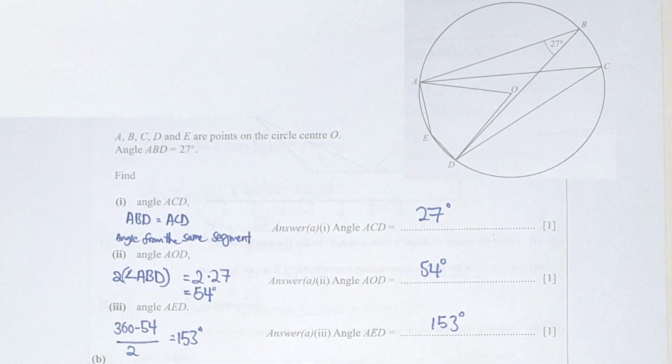Whereby for question 8a, finding the angle ACD. This one we are using angles from the same segment. So ABD equals ACD equals 27 degrees. Whereby for angle AOD, this one is actually using the angle from the center, it's twice the value of the angle at the circumference. So all you need to do is take 27 multiplied by 2, then you will get 54 degrees.